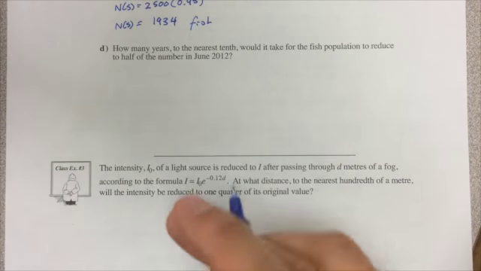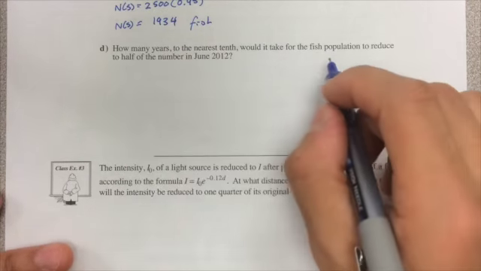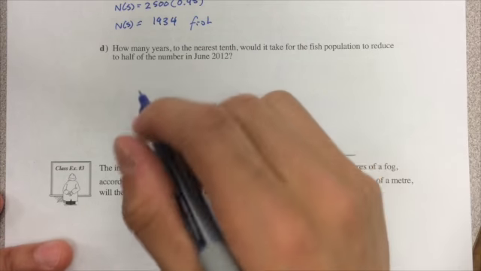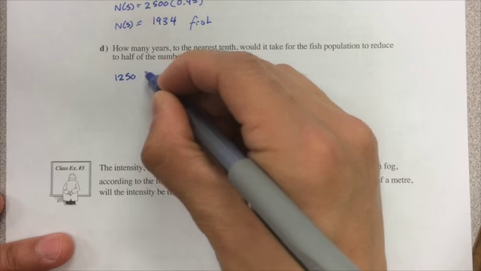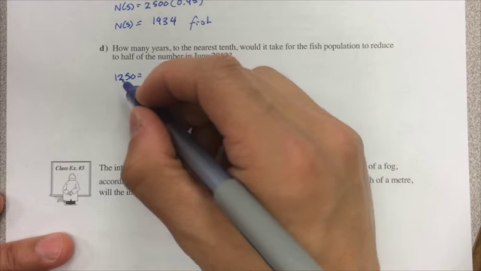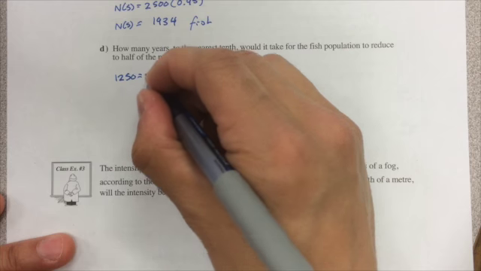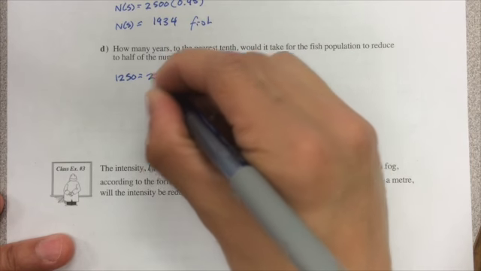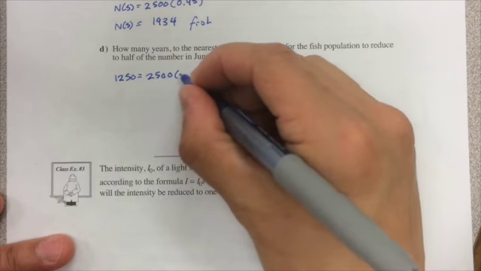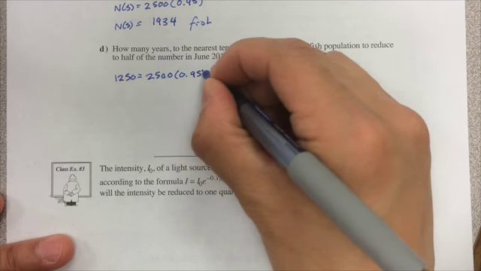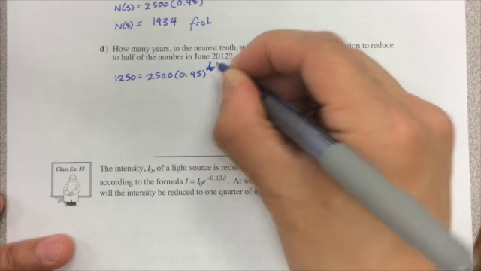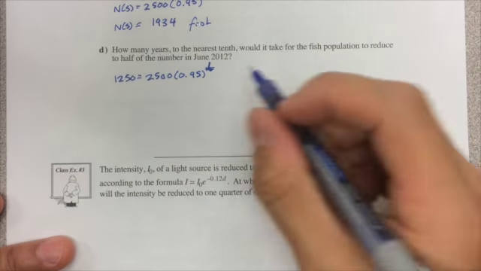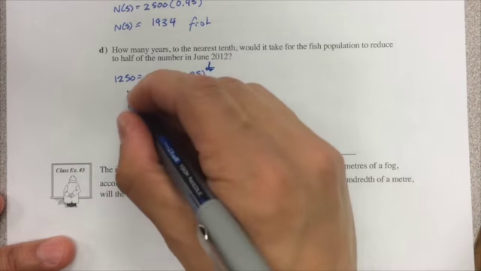Now let's look at D. We want to know how long it's going to take to reduce to half the number. So if I started out with 2,500, I want to know what it's going to be when I have 1,250 fish left, because that is half of my initial number. And so what we're looking for is N, or sorry, not N, but T. We're looking for T, since it's our function of time.